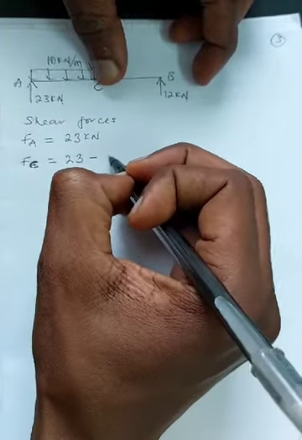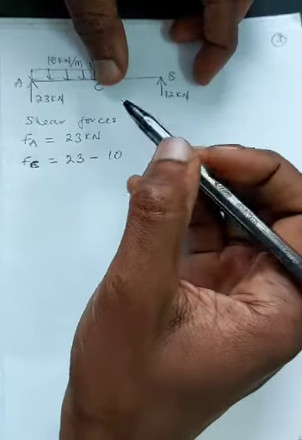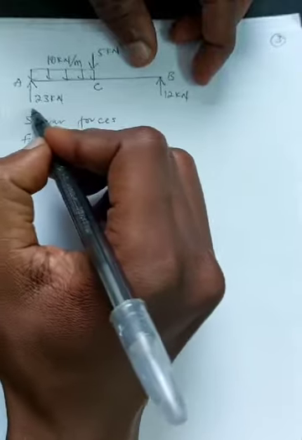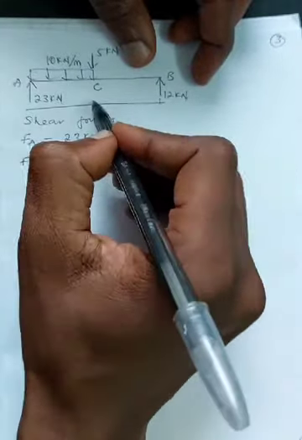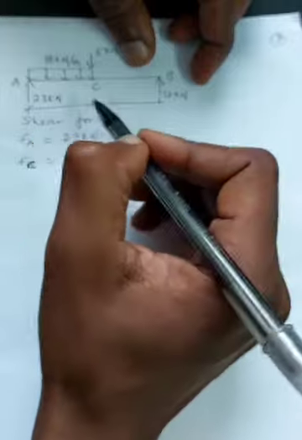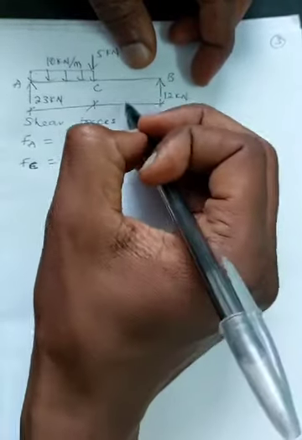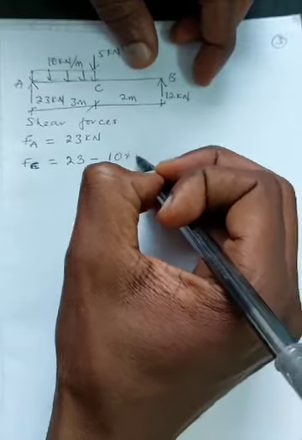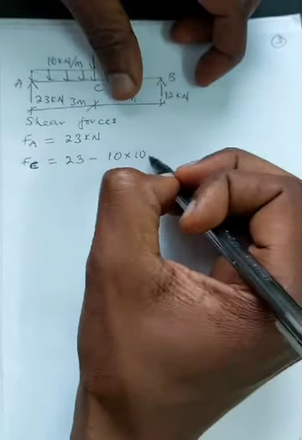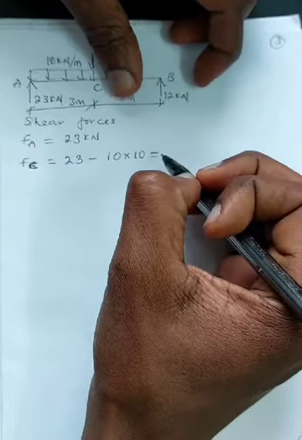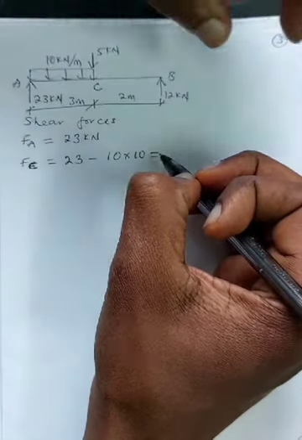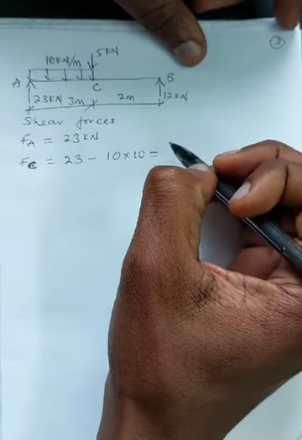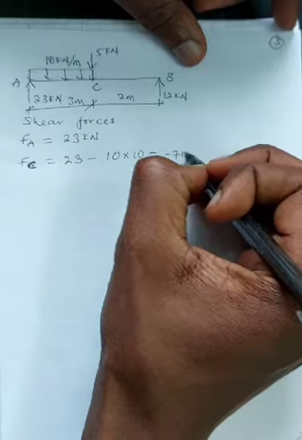So we have negative 10. And of course, with shear force, you always multiply by the span. So the span here is 3 meters. Let's put in the spans. This 2 meters, this 3 meters. So we have 10 times 3. So that's it. So this would have given us 23 minus 30. That's minus 7 kilonewtons.